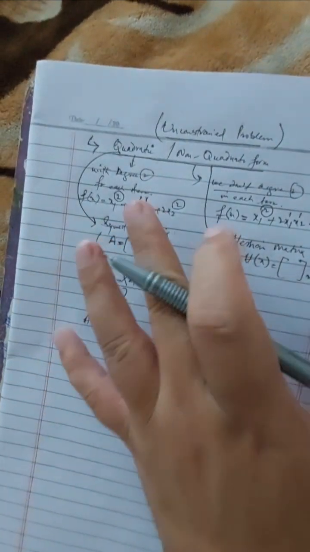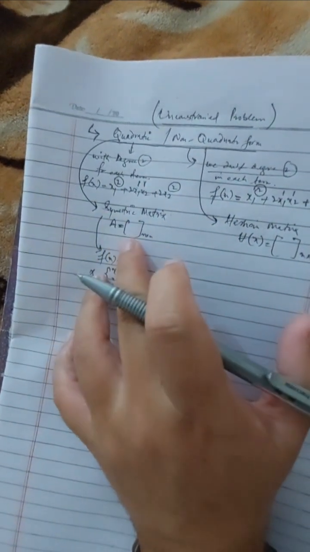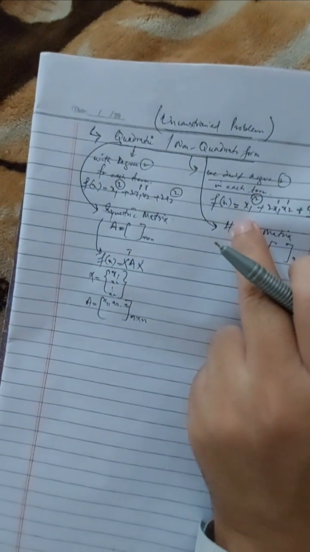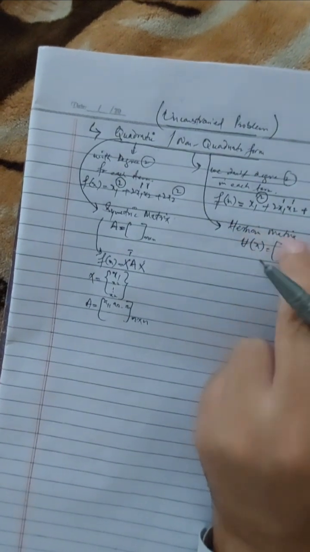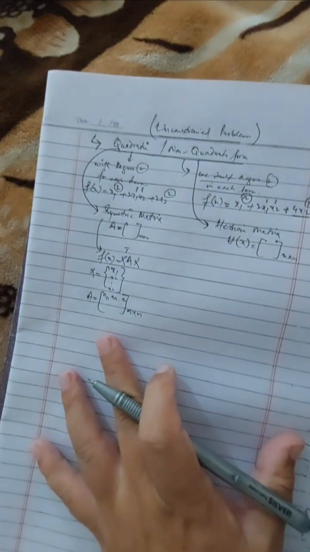Now when we have the quadratic form, then we use the symmetric matrix method to find the local maxima or minima, and when we have the non quadratic form in the unconstrained problem, we use the Hessian matrix h of x to find the local minima or maxima.